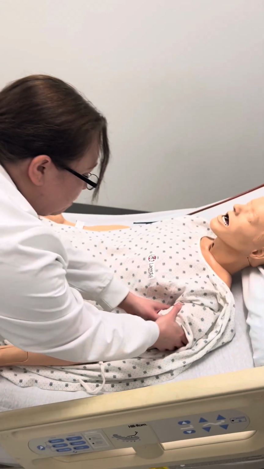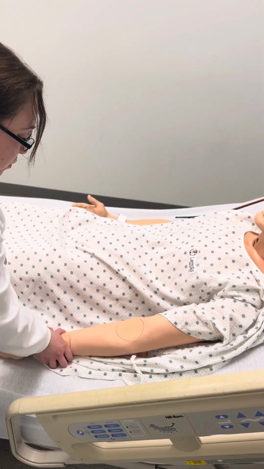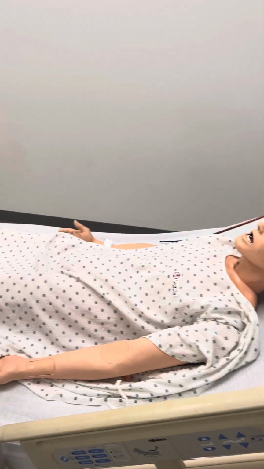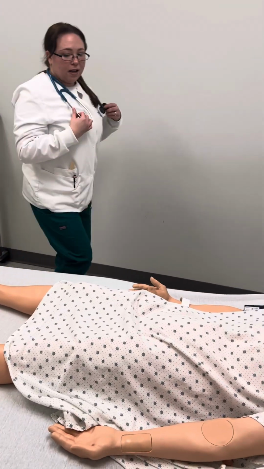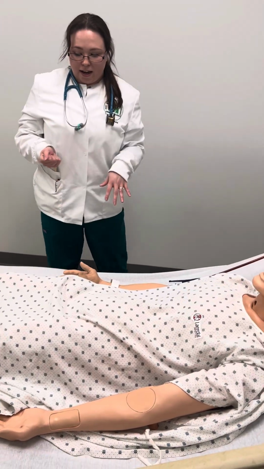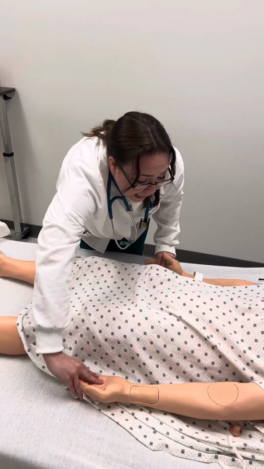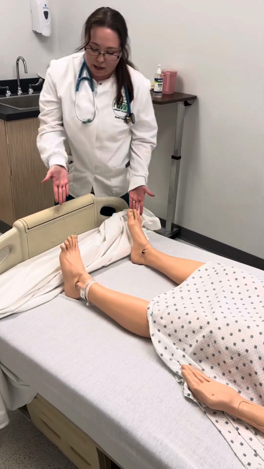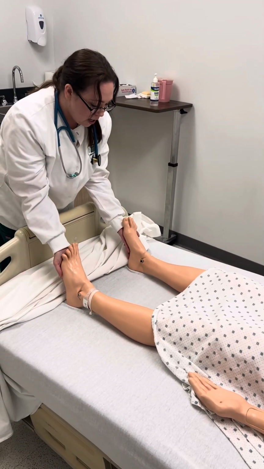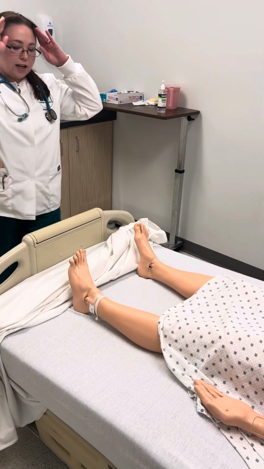And then same thing with the other extremity. No masses, no tenderness, no edema. Muscle tone is good. And both right and left are symmetrical. I'm going to have my patient squeeze my hand for muscle strength, which is good. I'm going to have my patient push down on my feet, and that is good, and push up on their toes, and that is good.